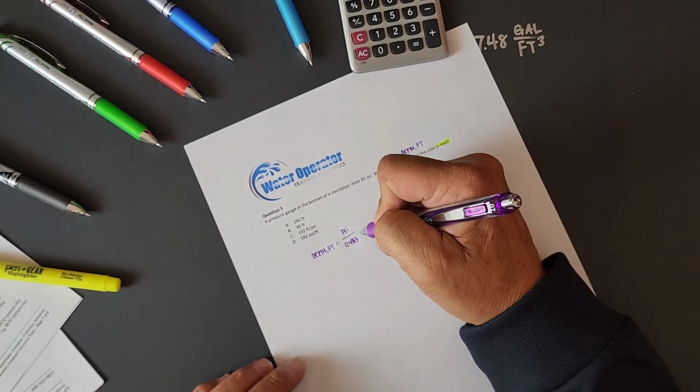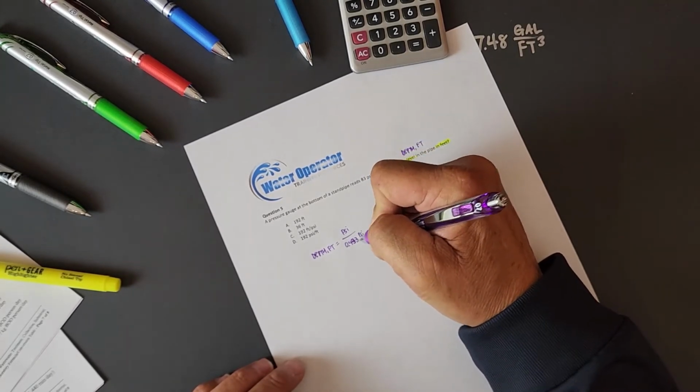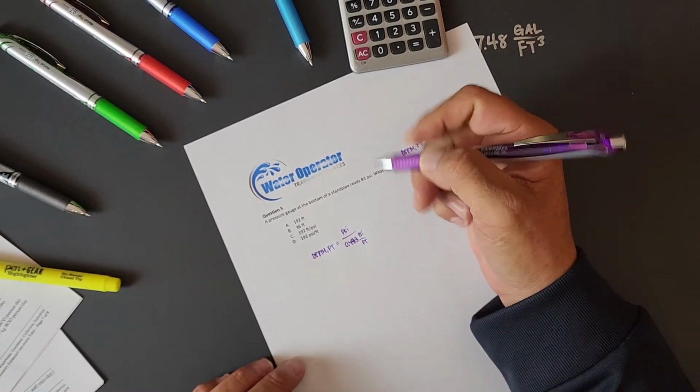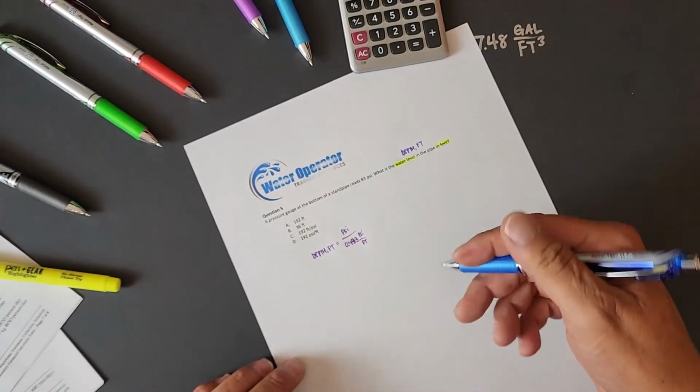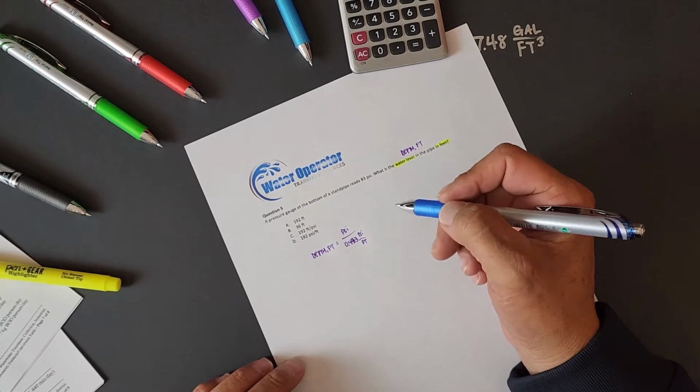0.433 PSI per foot. Let's rewrite the formula. We'll get the conversion factor correct this time.